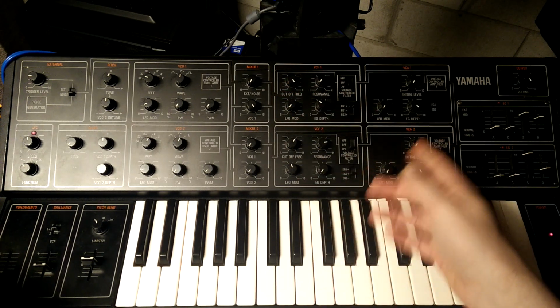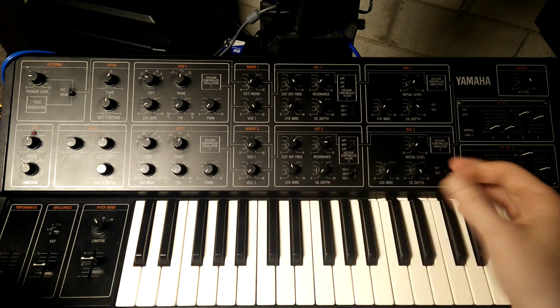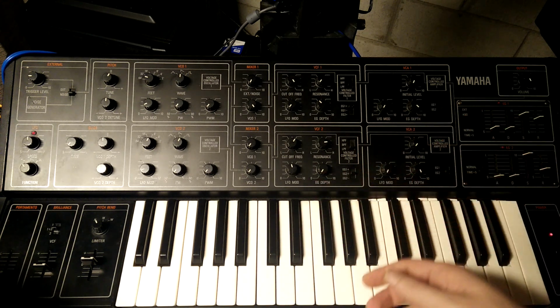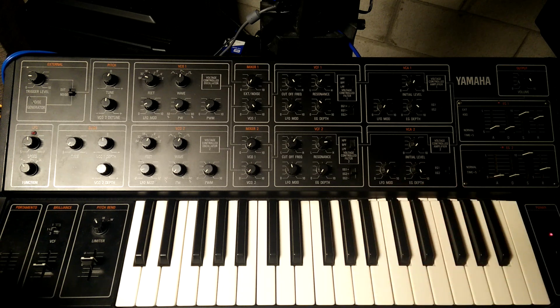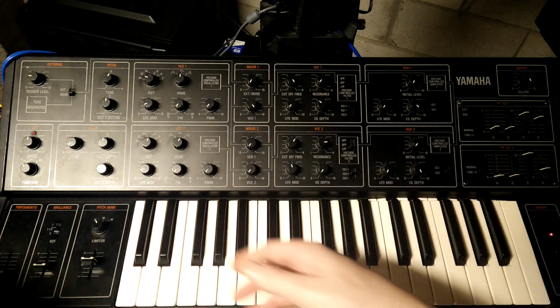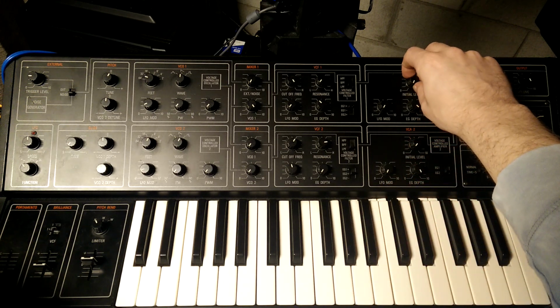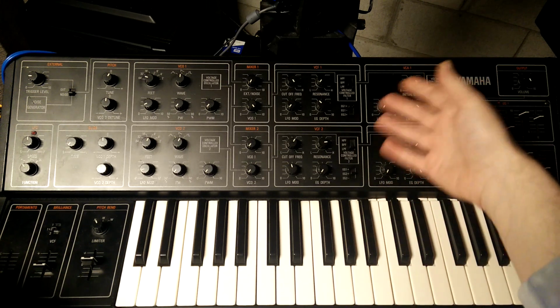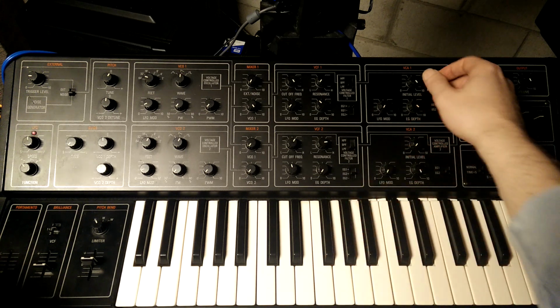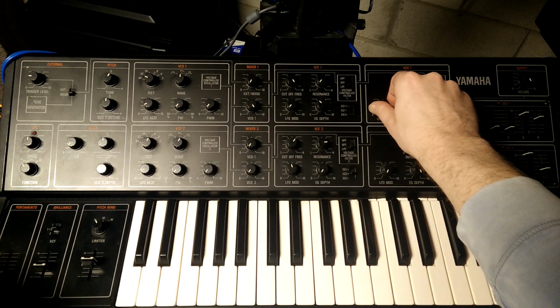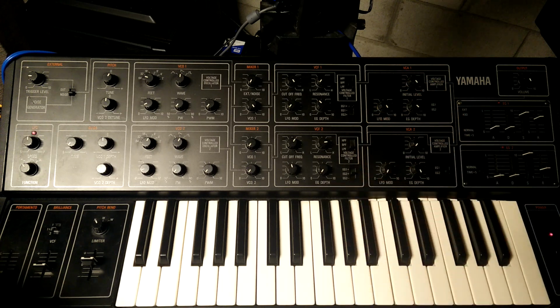Moving on to VCAs, they're pretty simple. They just let a signal through, and then you can control how much of it gets through with an envelope or an LFO, or just by itself. Like these ones have an initial level. So if I turn it up, the synth just drones. If we turn up the LFO mod, we get a tremolo effect.